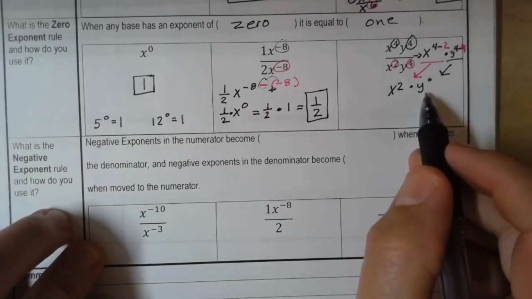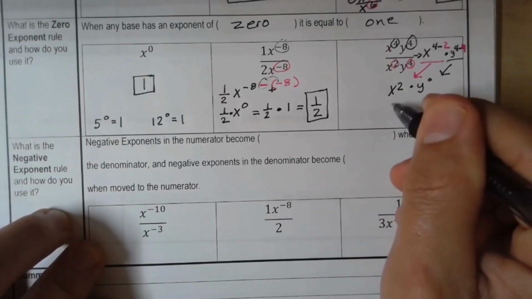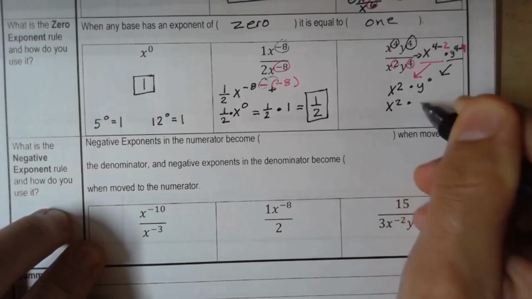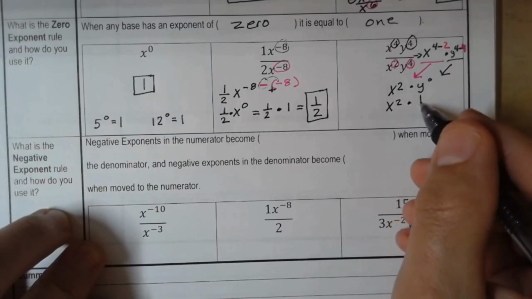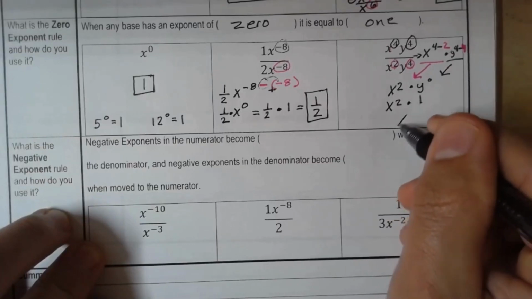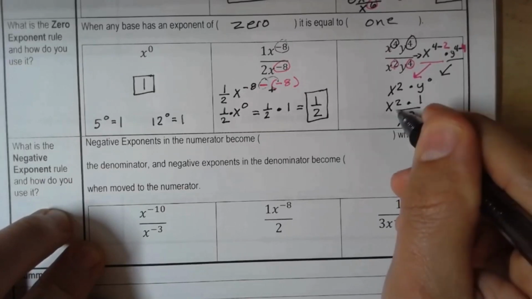And then if I remember my rule, anything to the power of 0 is just going to be 1. So that's like saying this is really x to the power of 2 times 1. Which if I take x to the power of 2 times 1, well, anything times 1 is just itself. So I end up with a final answer of just x to the power of 2.